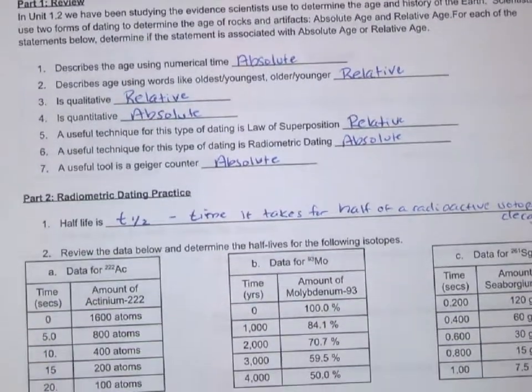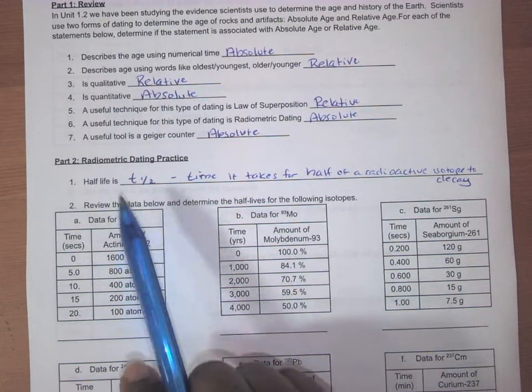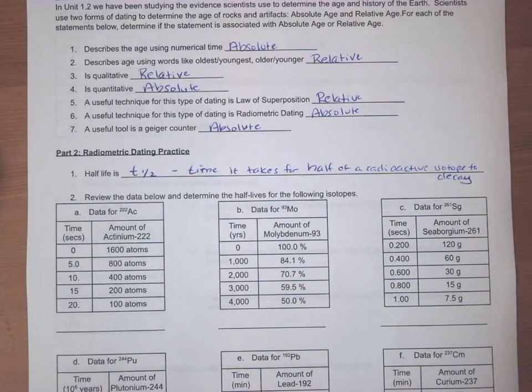Now in Part 2, we go into a deeper dive of absolute age, where we talk about radiometric dating, which is a technique that is used to determine the absolute ages of different things.